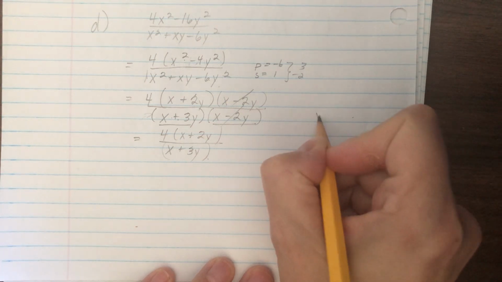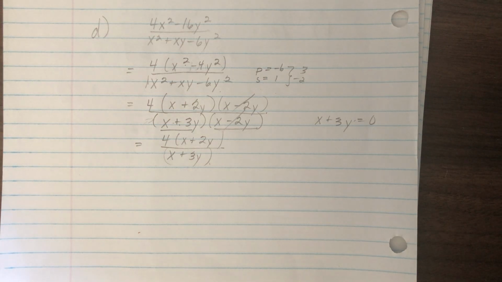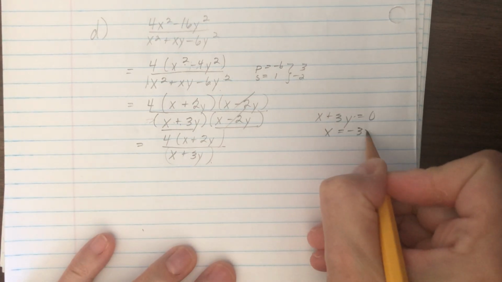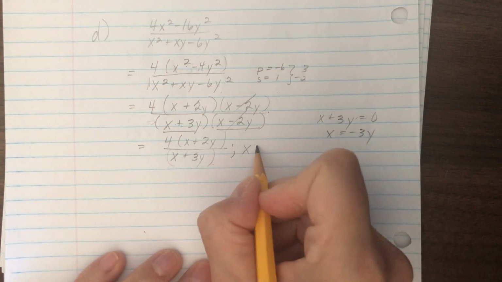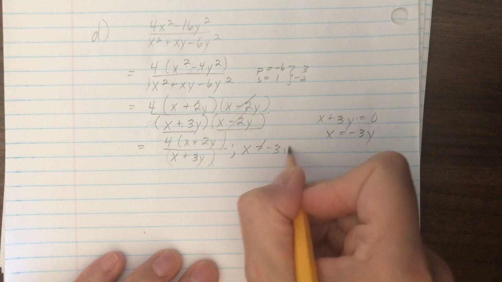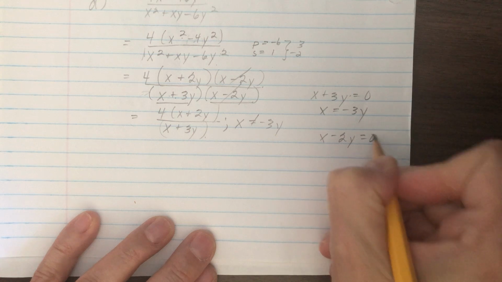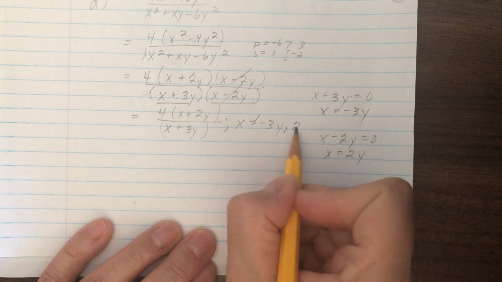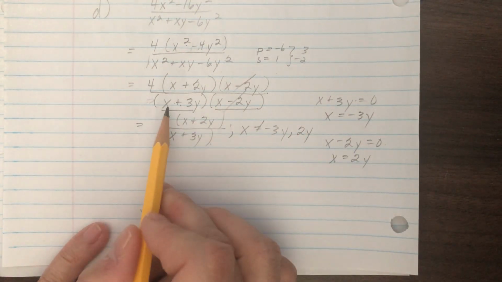So let's set each factor equal to 0 and solve for either x or y. If you look at that expression, it's easier to get x by itself, so we're just going to solve for x. You don't have to do both. So we get an answer of negative 3y. That's one value that x cannot be. And then we're going to set x minus 2y equal to 0. Solving for x gives us 2y.